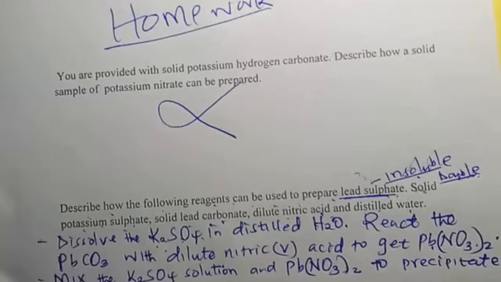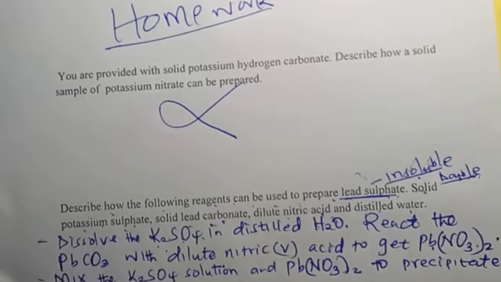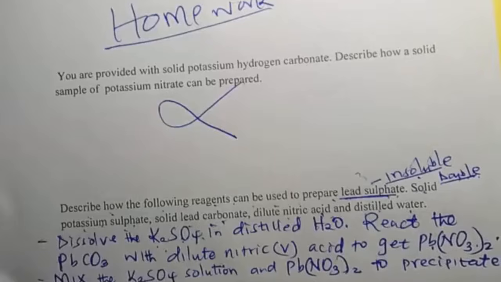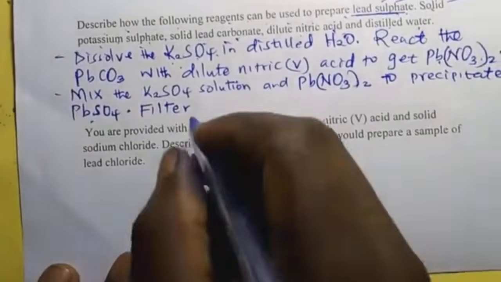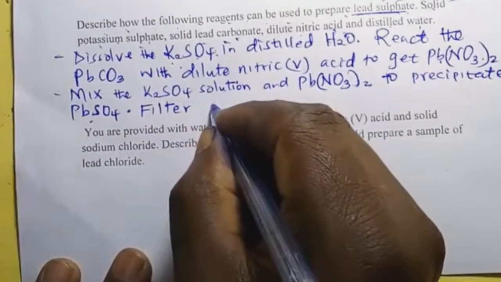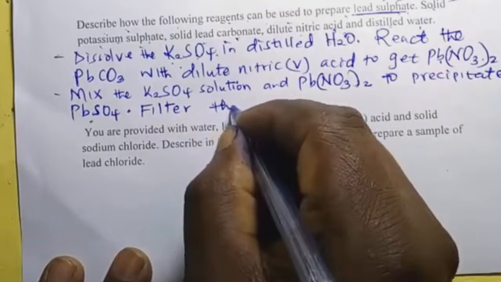The next one: since we have formed lead sulfate, which is an insoluble salt, we filter the mixture.